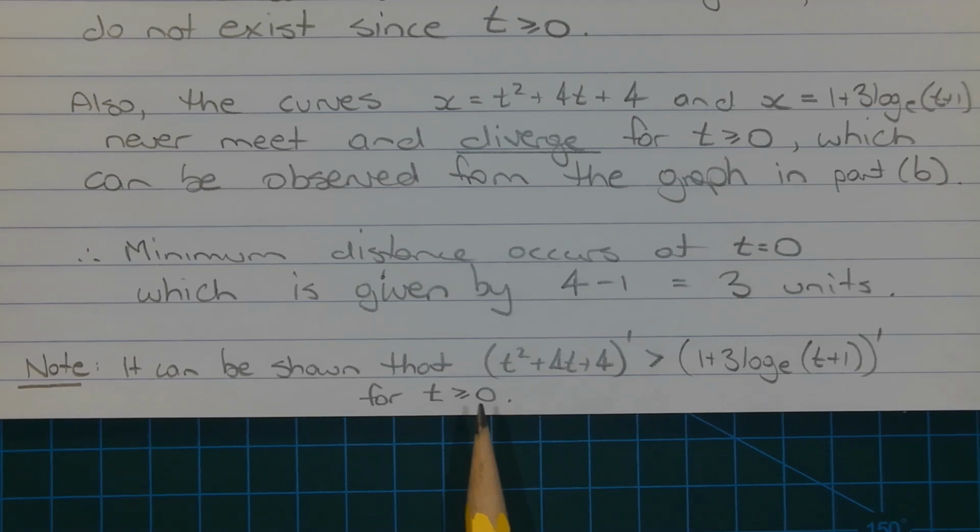As a side note, for values of time t greater than or equal to 0, it can be shown that the value of the derivative of t squared plus 4t plus 4 is greater than the value of the derivative of 1 plus 3 times log base e of t plus 1. Recall that t squared plus 4t plus 4 gives us the position of particle p with respect to t, and 1 plus 3 times log base e of t plus 1 gives us the position of particle q with respect to t. And showing that the derivative of one is greater than the derivative of the other for all values of time greater than or equal to 0 is one way to show that the two curves diverge using calculus.